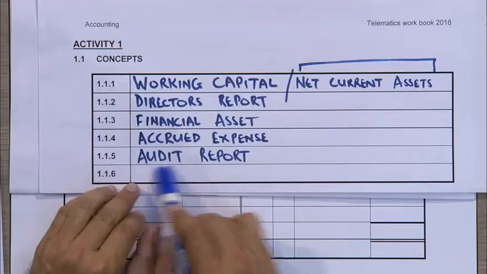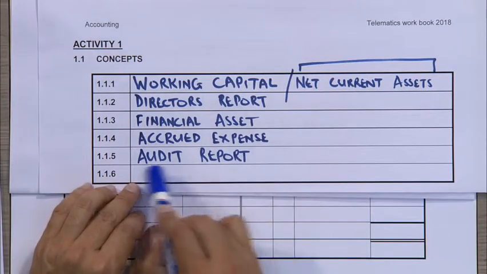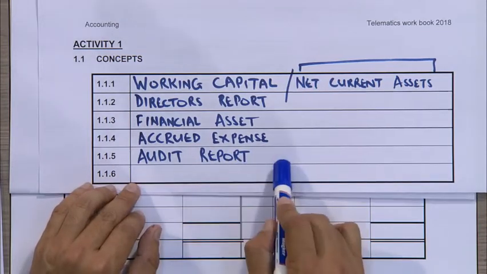So also the auditors, they also have to report to the shareholders. So if there's anything fraudulent happening in the business, then the auditors will mention this in the report, and then the directors will have to be held accountable for that. Okay? So the auditors are obviously very important people, and they are independent, they are unbiased, okay? And their opinion counts a lot.